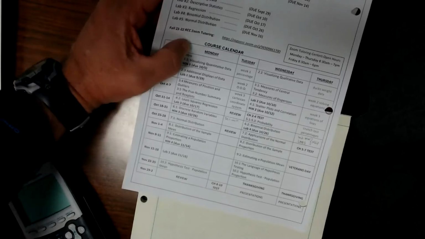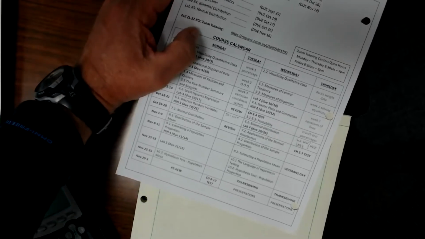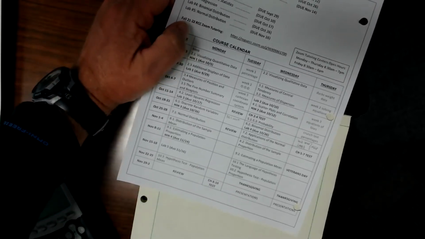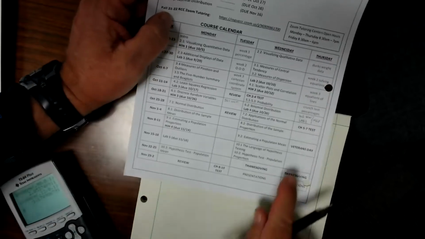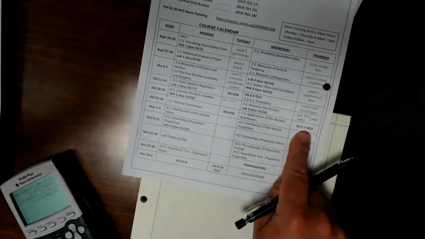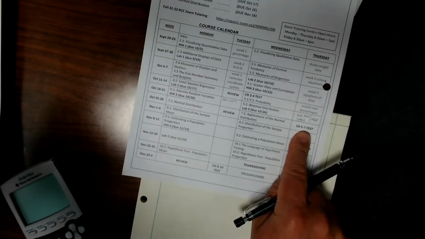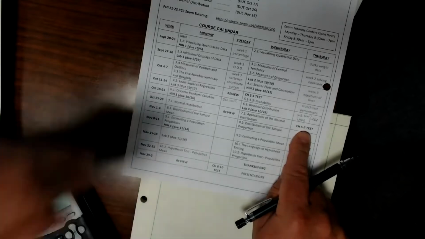Maybe if you start working on the review over the next couple of days, there'll be a couple of things you're like, I don't really get that. And then we'll still have time to talk about that before Thursday's test. So we'll take that next door. And then we'll be done with the second test.